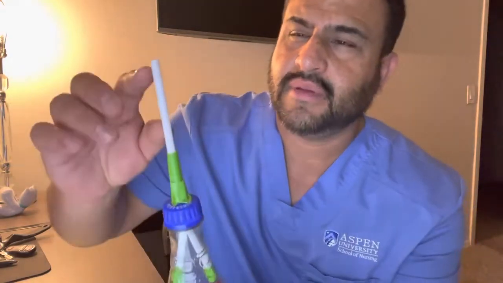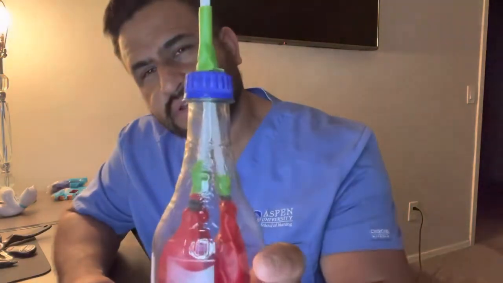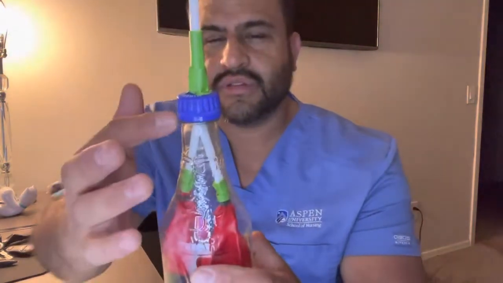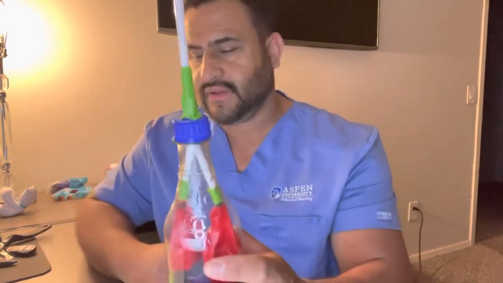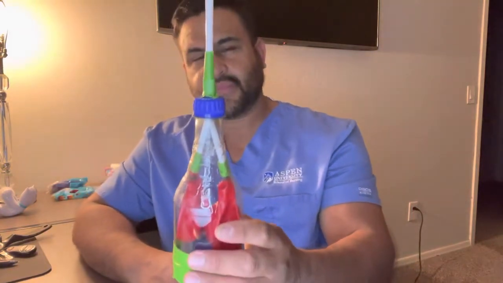Here at the top we have the trachea. This straw is representing the trachea. And if you notice on the inside, there are two tubes, which are representative of the bronchi.